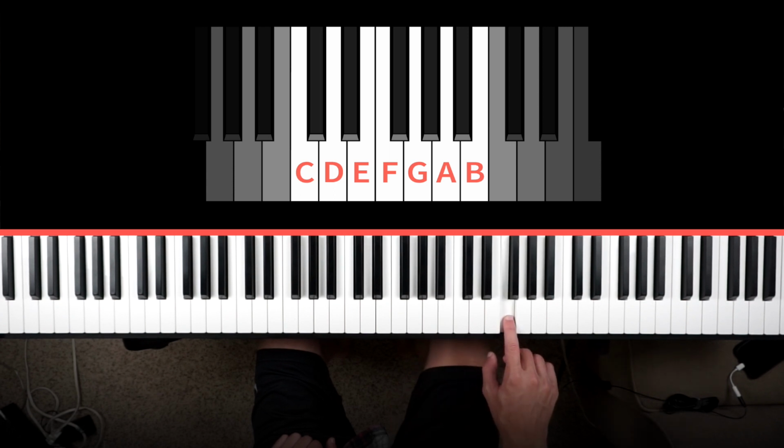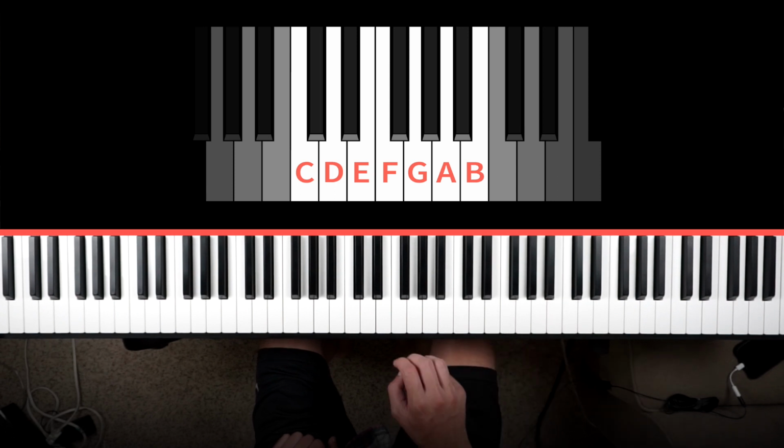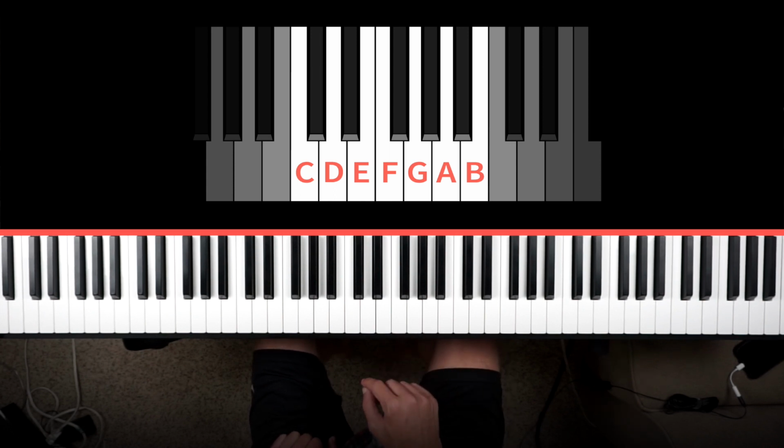Up here, F, G, A, and B. Just look for the set of three black keys and you will be able to find any of them right away. Another way to do this is to start by finding a note you do know, like C, and then counting up. Say you want to play a G. C, D, E, F, G.